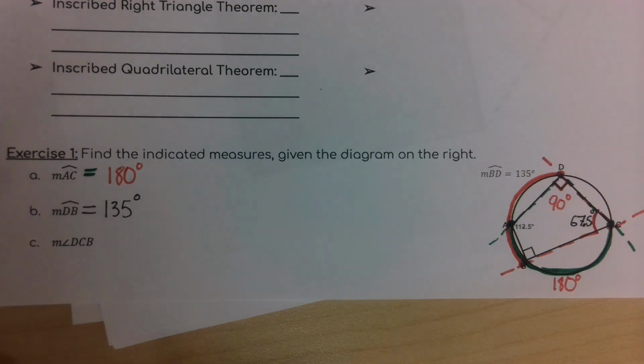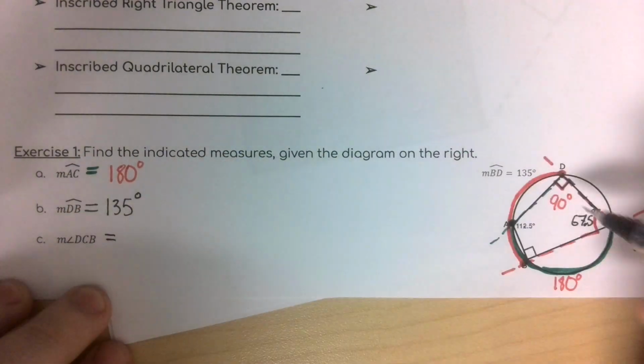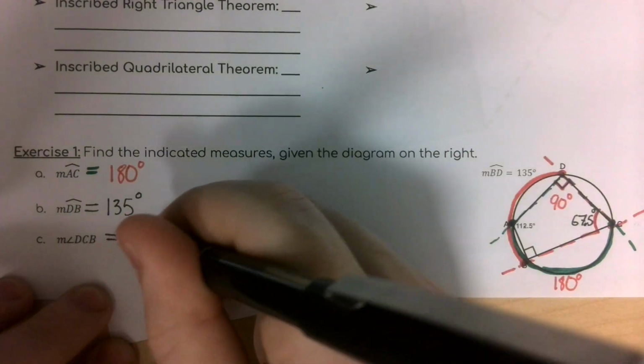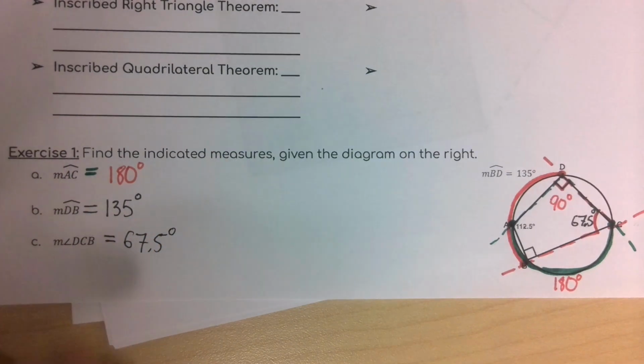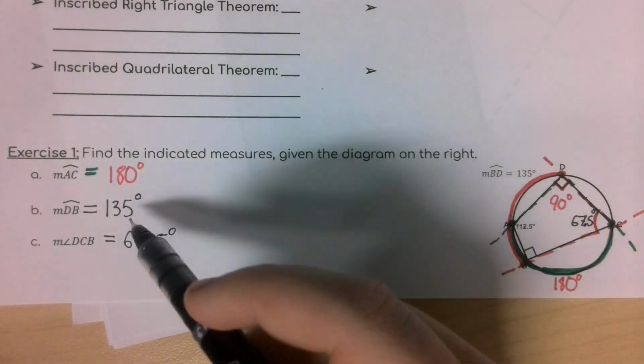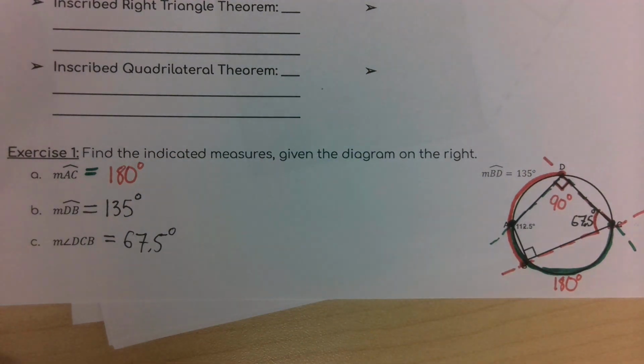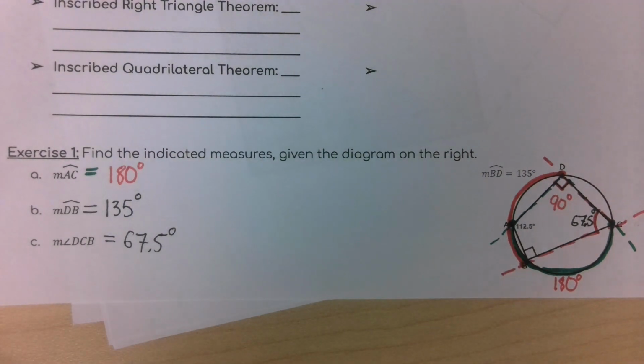Last but not least, we're looking for the measure of angle DCB, but we just found the measure of angle DCB. We just said it was 67.5 degrees. But if you wanted to, you could also take the measure of the intercepted arc and cut it in half to get the angle again. Very nice.